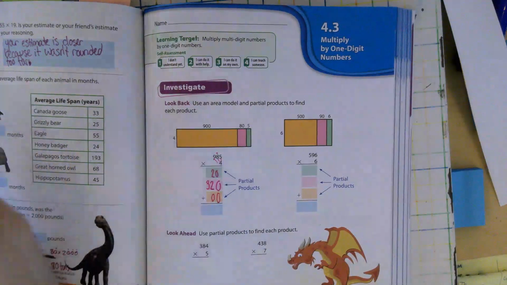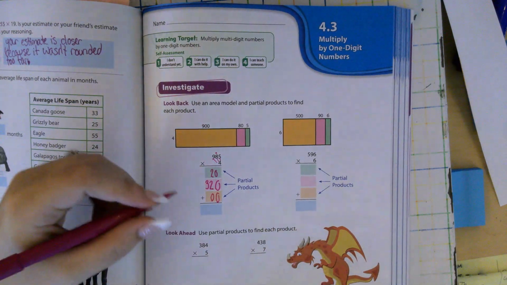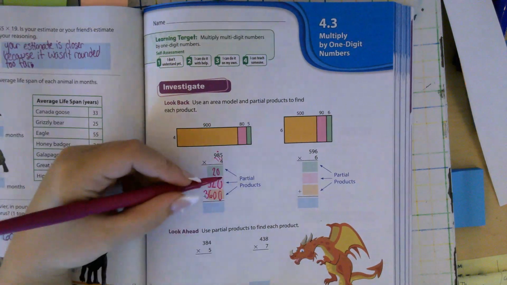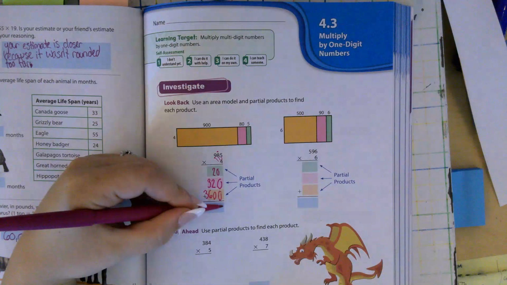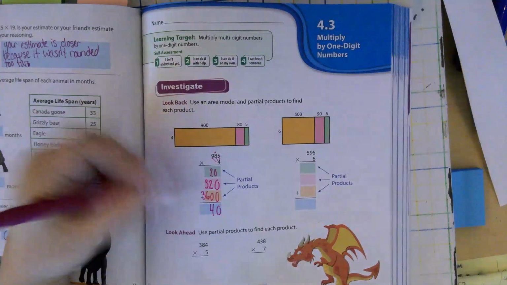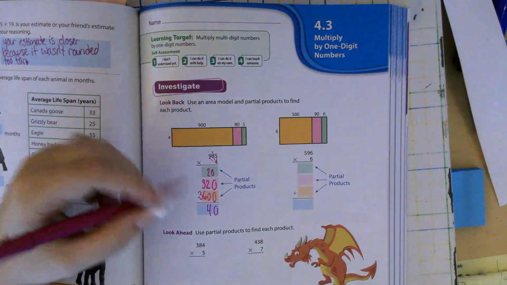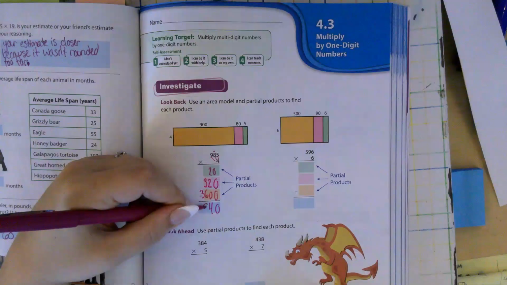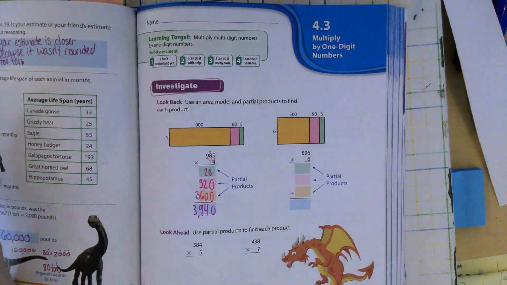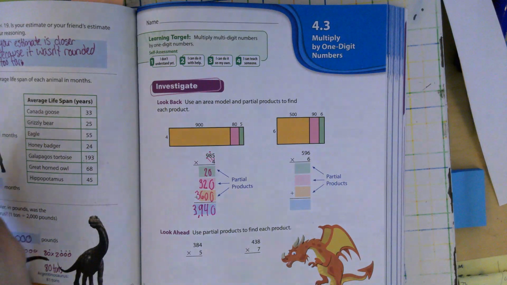And then, Jace, what's 9 times 4? 36, exactly. And then I have to add down, so 0 plus 0 plus 0 is 0. 2 plus 2 is 4. By the way, you should be writing all of this down in your math book right now. 3 plus 6 is 9, and 3 plus 0 is 3. So your answer should be 3,940.